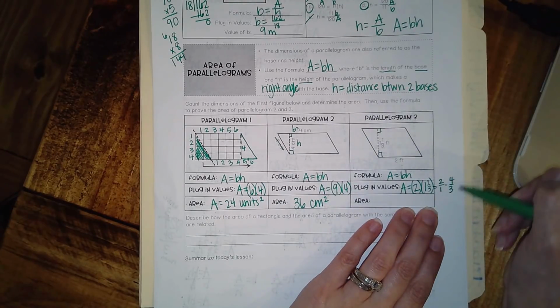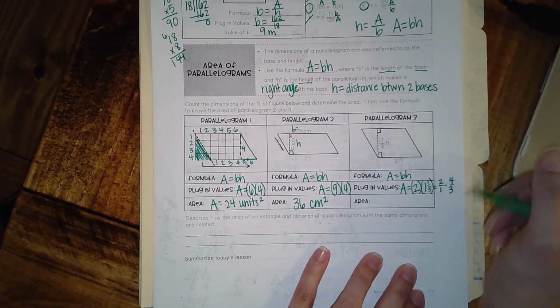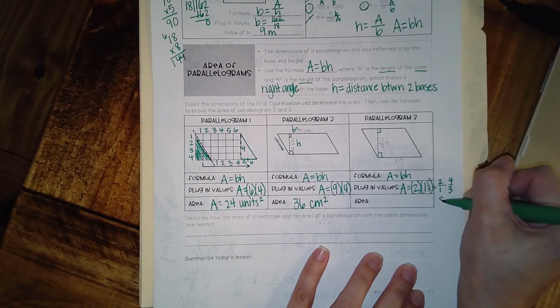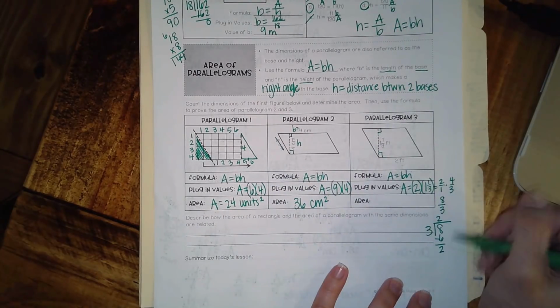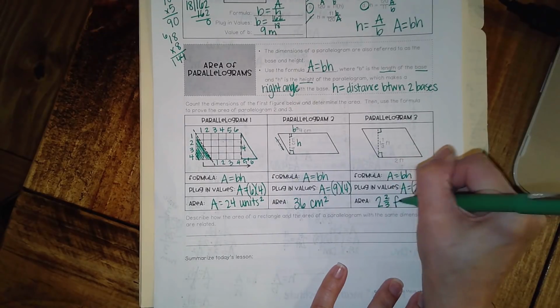I would have checked to see if I could cross cancel, which I could not. So this would have given me 8 over 3. But 8 over 3 is an improper fraction, so we would have had to do top and bottom out. And we would have been left with 2 2/3. So if you ended up with 2 2/3 feet squared, then you worked that out correctly.